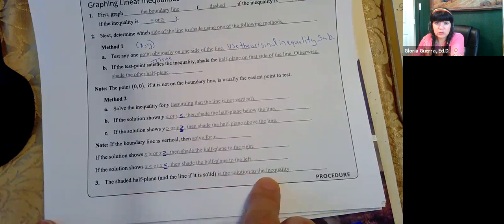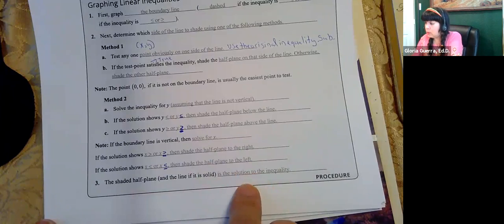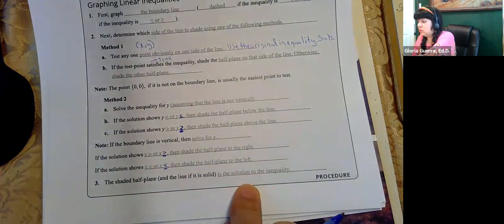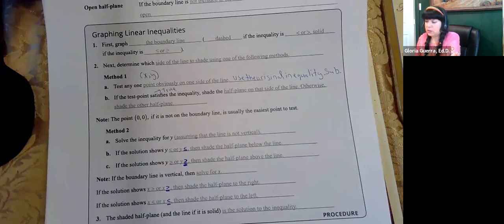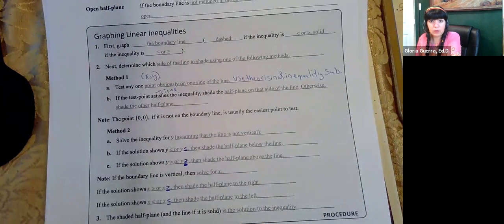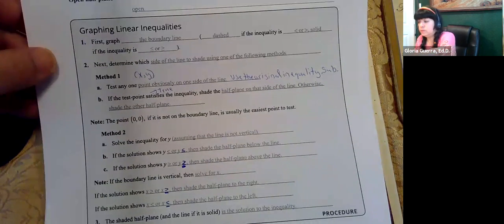So you have a solution set, all the points that satisfy the inequality, that when you plug them in, always give you true statements. All right, so this will make more sense once we do some problems. If you're still writing, go ahead and pause the frame and write this down. Otherwise, I'm going to just continue with some problems.